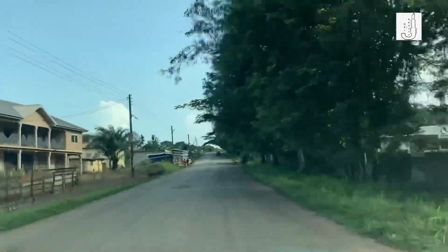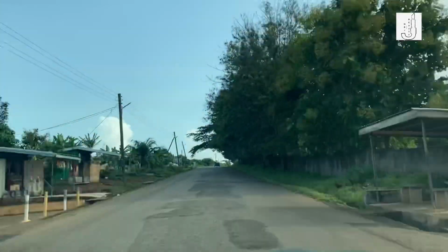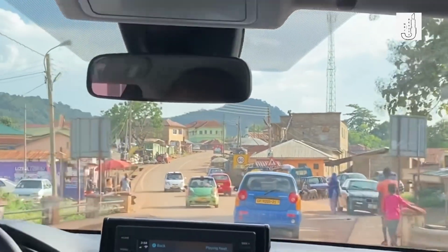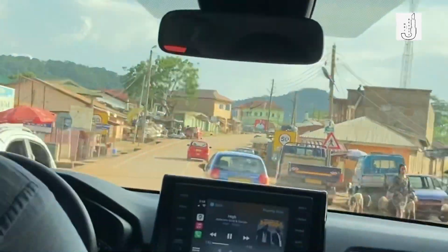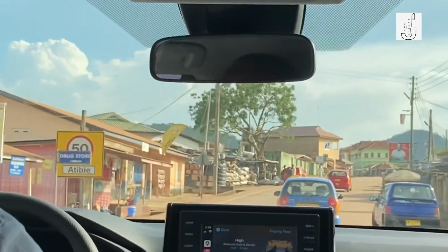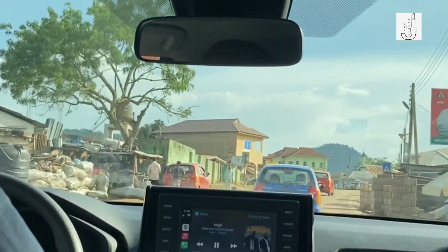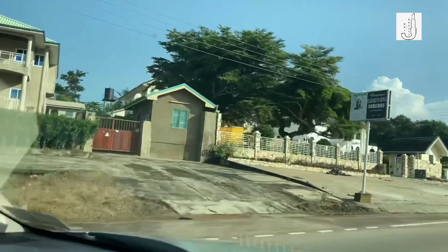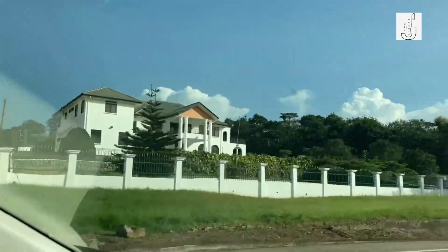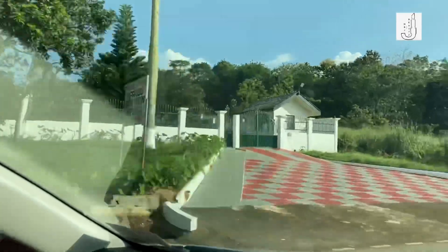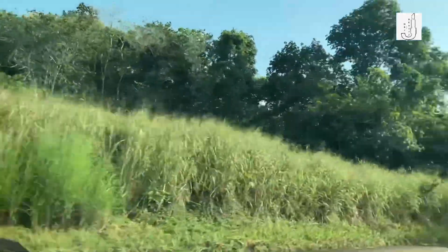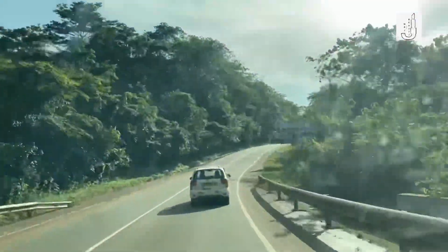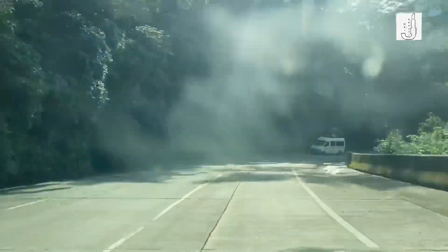So after Kwahu, we entered Etibie, and so this is Etibie. There are other towns in Kwahu. We have Abetifi, Mpraeso, Obo. Yeah, and that's what I can remember now. And so these are some of the beautiful mansions along the stretch. And so after this we decided to descend the mountains and head home.